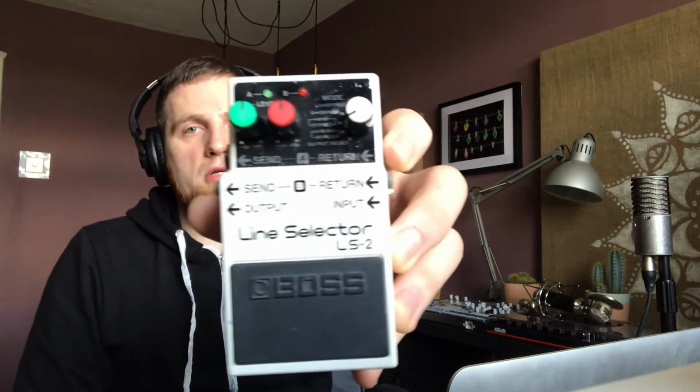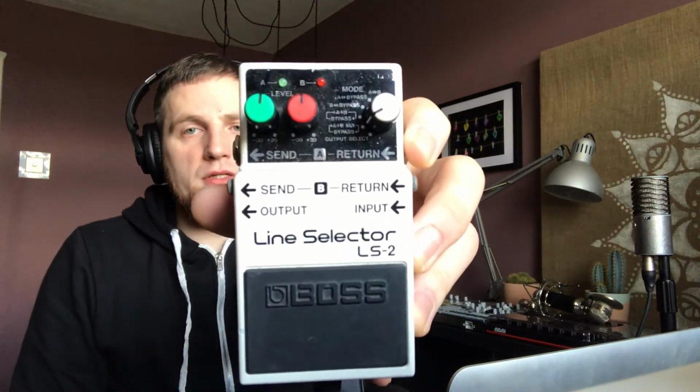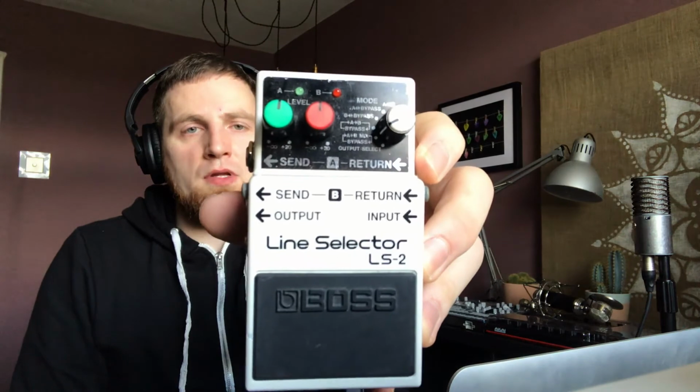Okay, so that's fairly easy to do in software land or in an amp modeler, but it's not as easy to do it with a pedal. For instance, if you have an AB box, you could split the signal into a separate reverb and delay, but then they have to go maybe to separate amps, and that's been done for a long time. But this pedal, the Boss Line Selector 2, is a bit of a secret weapon. I use it all the time.